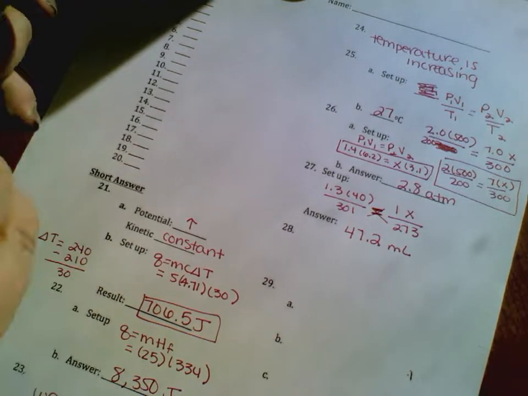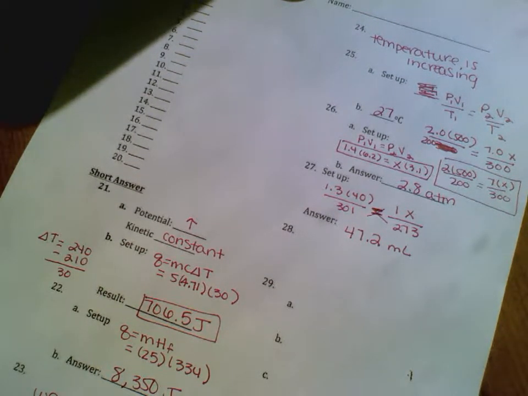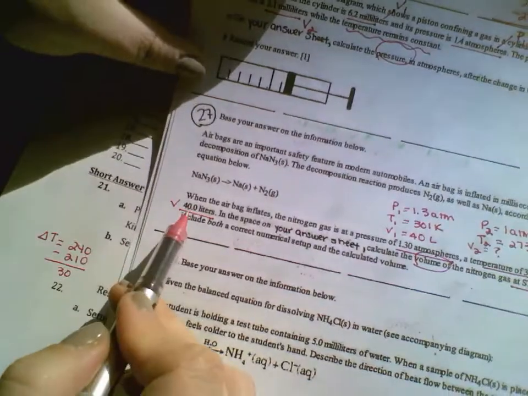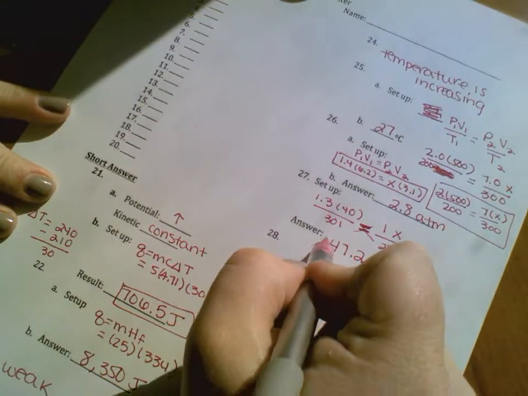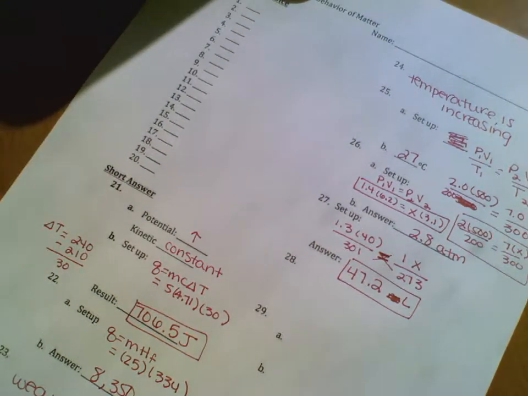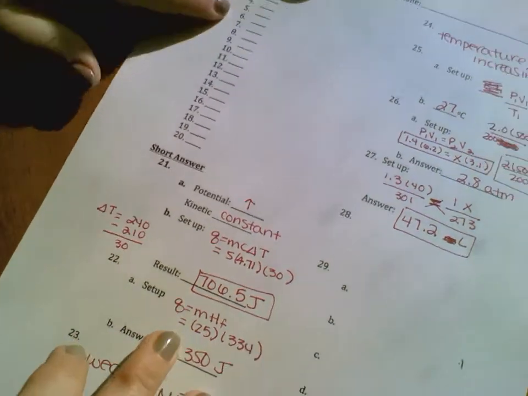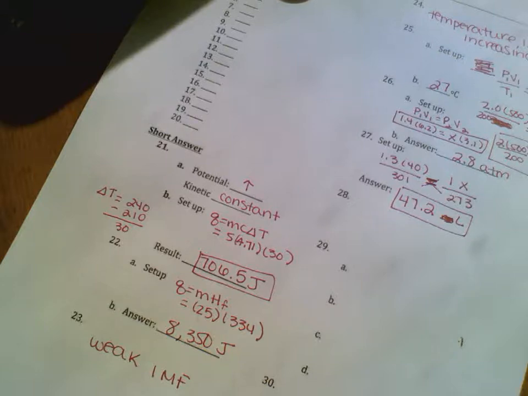Ooh, should I check back? Am I right? Am I wrong? You should be saying, you're wrong, you're wrong. It's in liters. So I'll go back and say, nope, it's liters. Boom. So now, moving on, we're almost there. A little bit more.